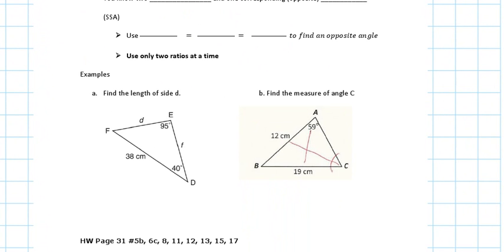The question is asking you to solve for the length of side D. What do I know? I know side E and angle E, and I know angle D, and I'm looking for side D.